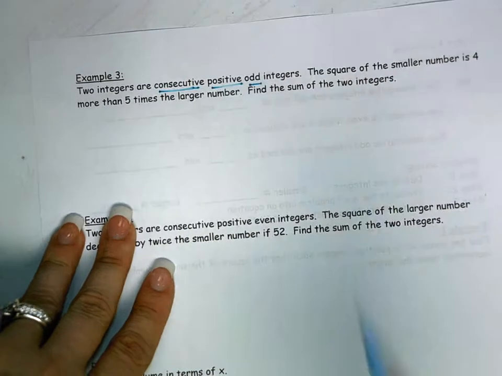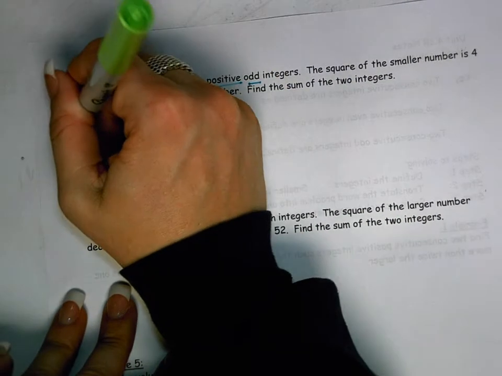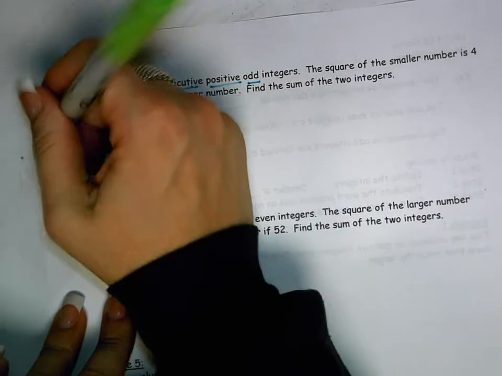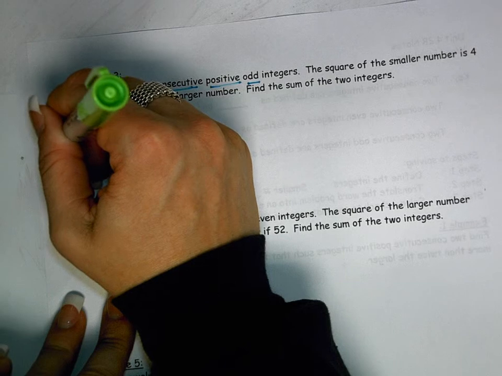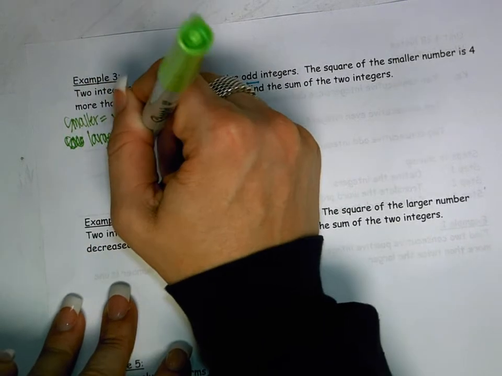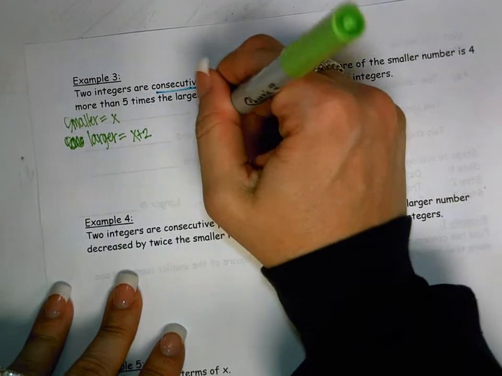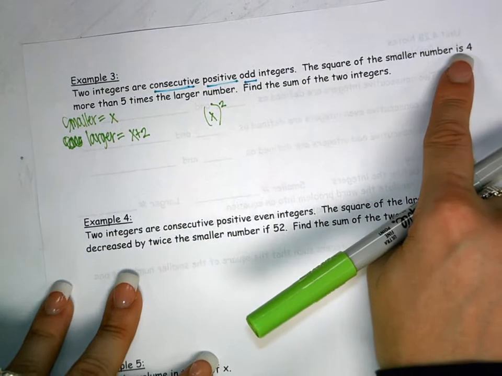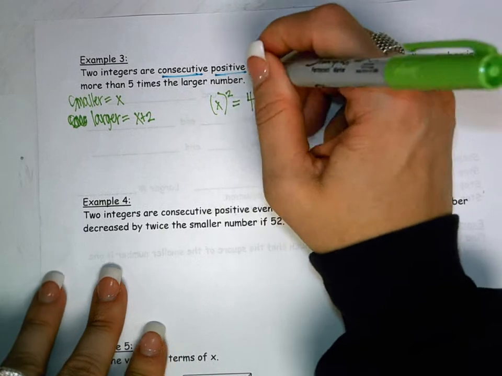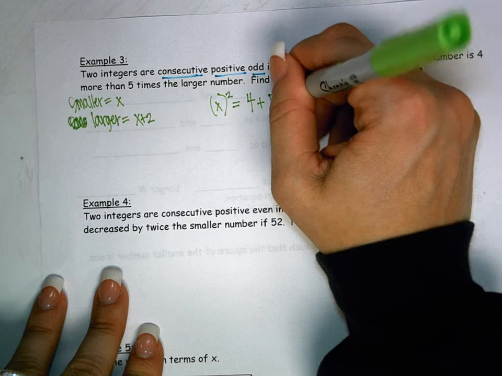Consecutive, positive, odd. So automatically, what do you know about your smaller and larger? What is your first one always? X. And if I have consecutive, positive, odd, what is my next one going to be? So smaller is x, larger is x plus 2. The square of the smaller number, so the little one squared, equals 4 more than 5 times the larger. So 5 times x plus 2.